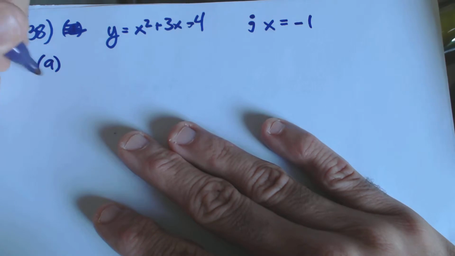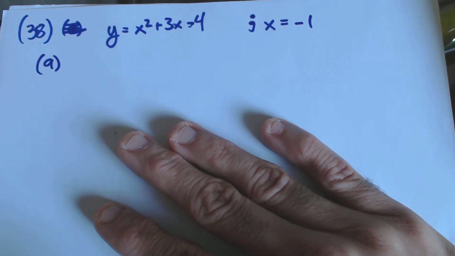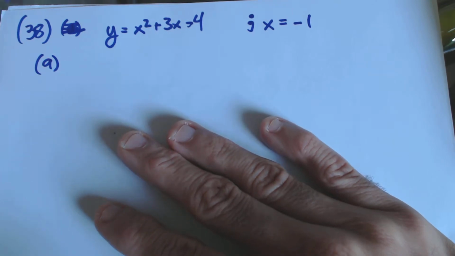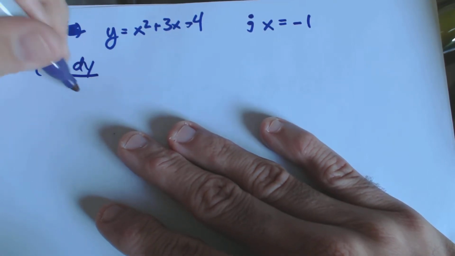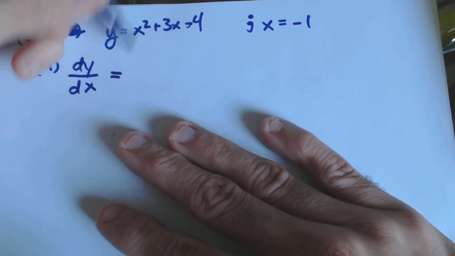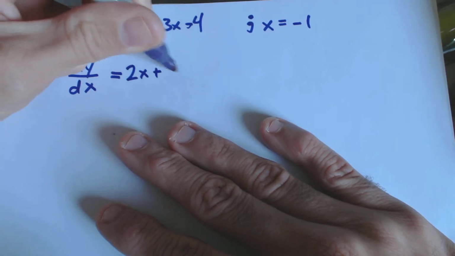So A. We're supposed to find the rate of change of y with respect to x. Obviously, that's just the derivative. So dy dx is going to equal 2x plus 3.